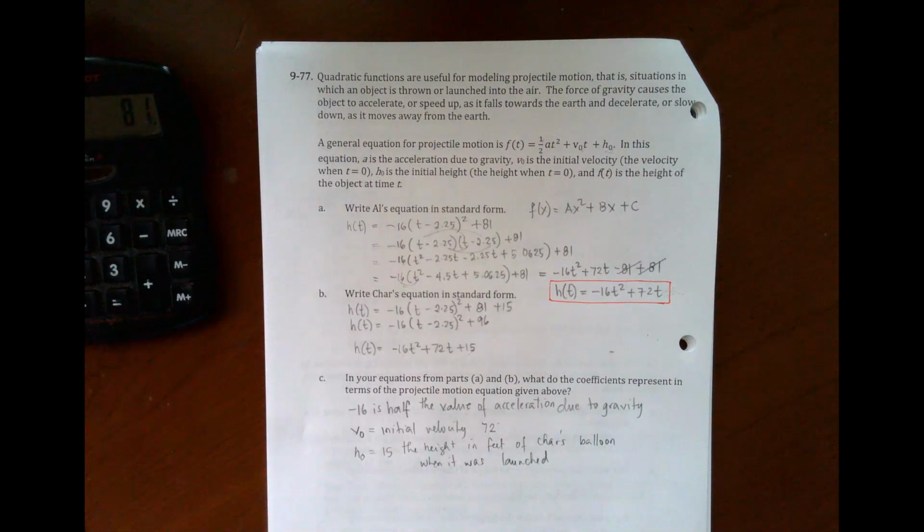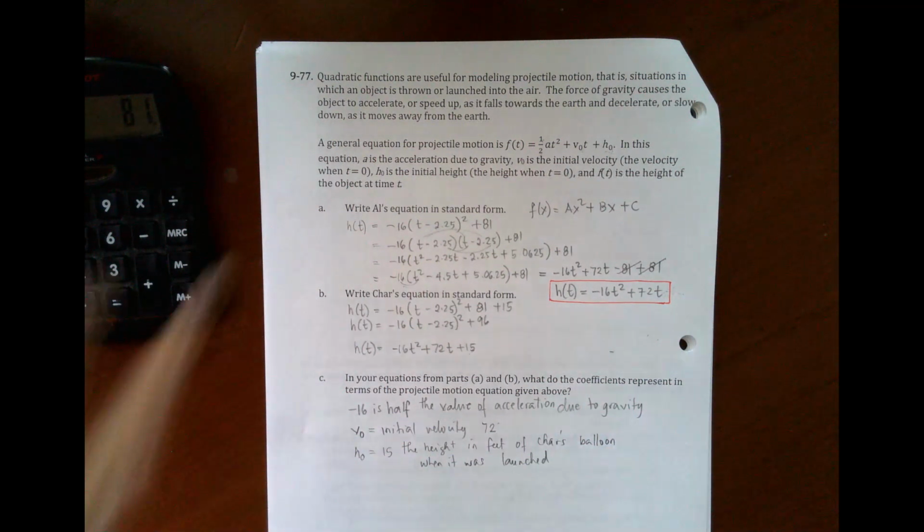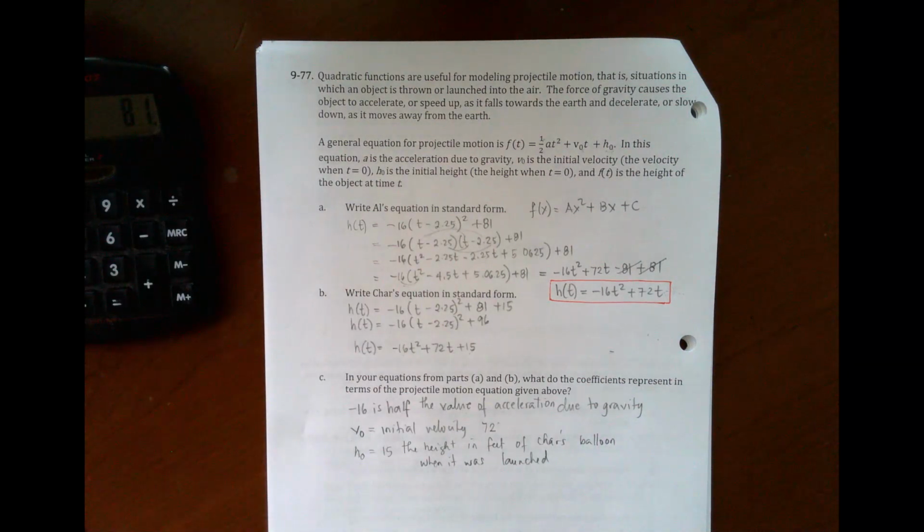Okay, so hopefully that helps. That's the last part of the guided practice for 9.1.3.